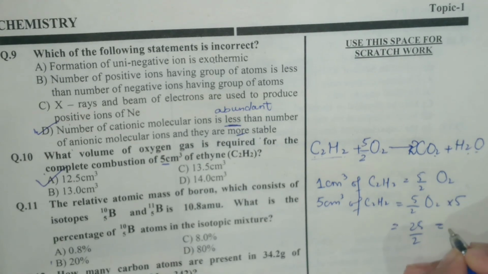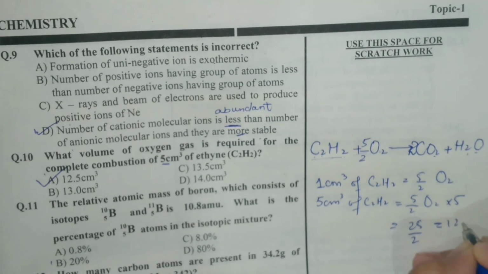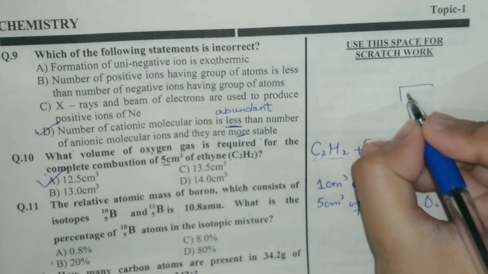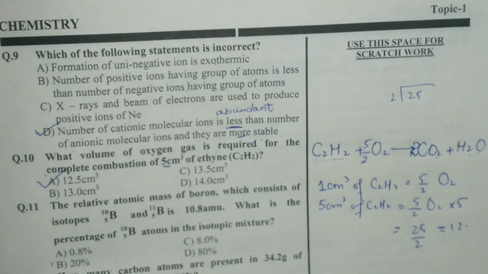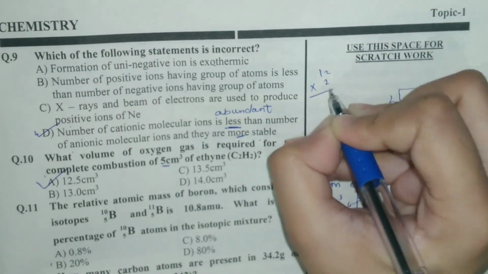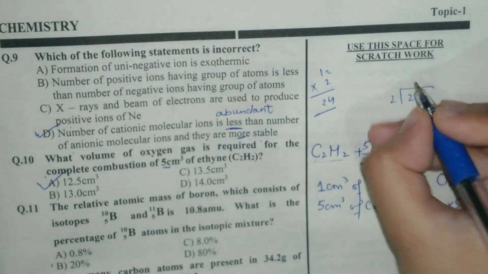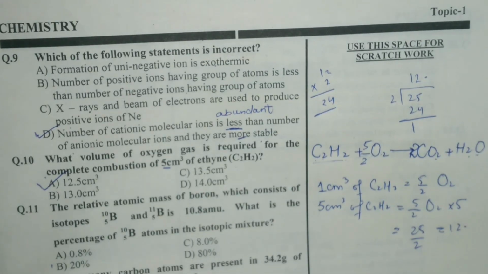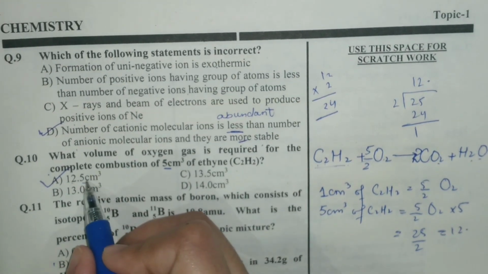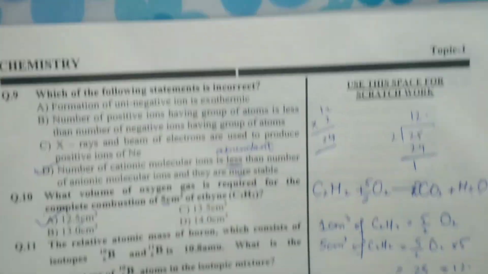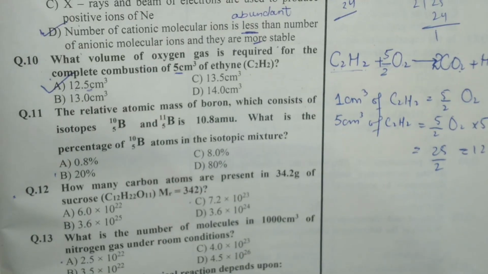We'll have 12 point something. If I see 25 divided by 2, 12 multiplied by 2 is 24, so it is 12 point something, which carries on to 12.5. Let's see where we have the option: 12.5 cubic centimeter. Other options do not contain 12, so this would be the correct option. Now let's move on to question number 11.